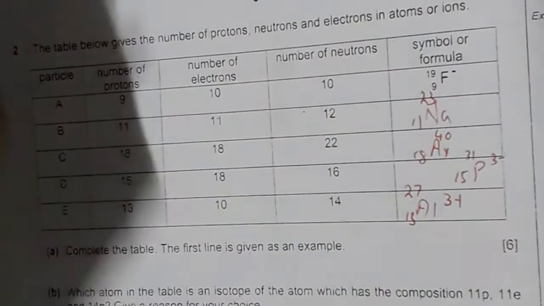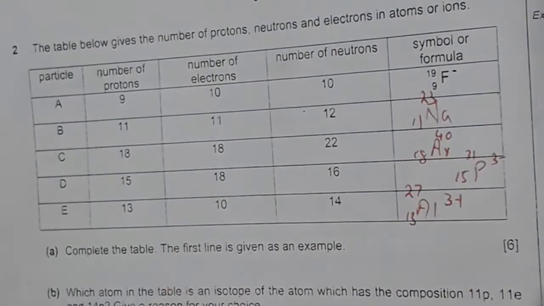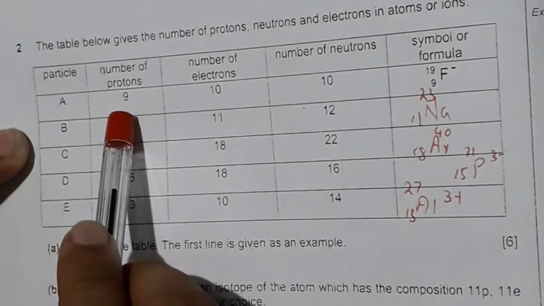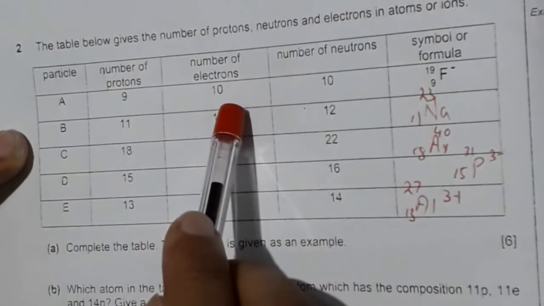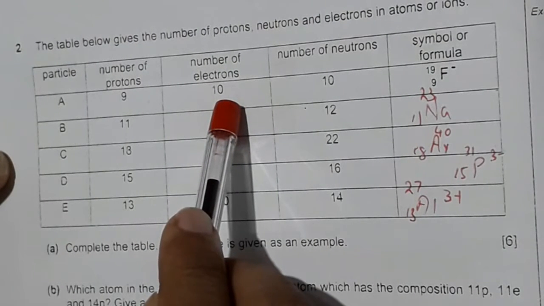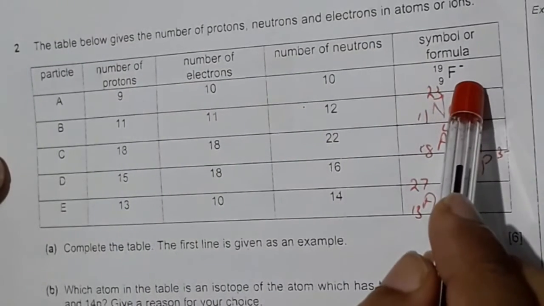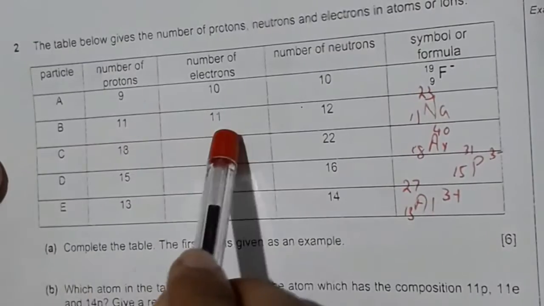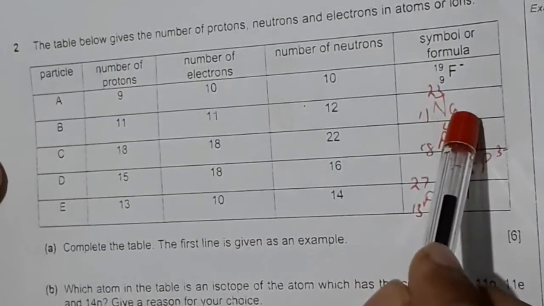Okay, now look back here. In the first case, 9 protons, 10 electrons, 1 electron more, so 1 negative charge. Look here, number of electrons and protons are the same, so no charge.